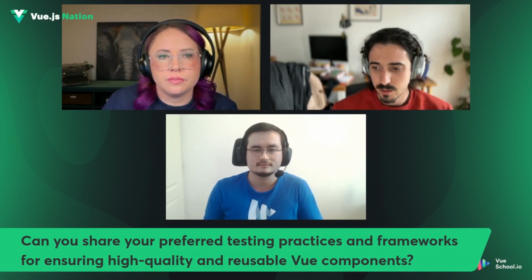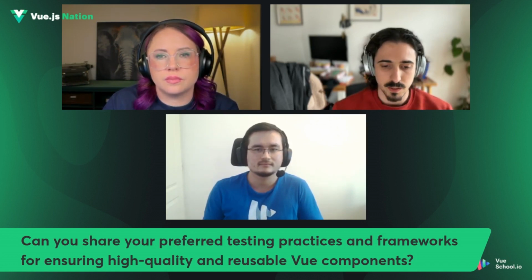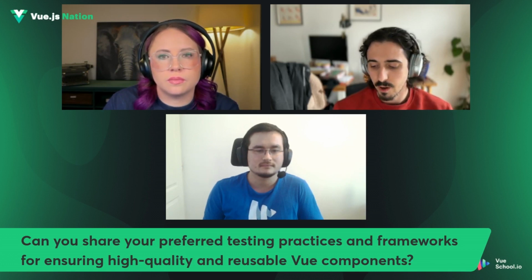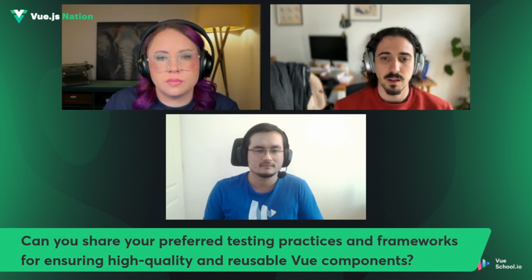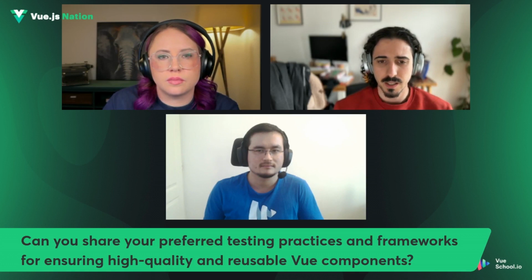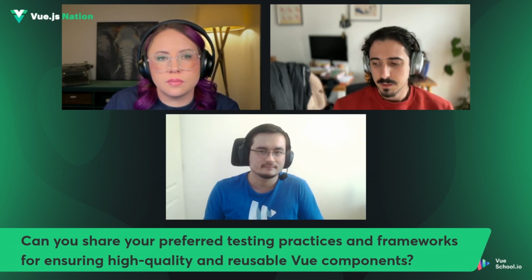Cypress is really nice too with the UI, and I haven't tested Playwright, but it seems to be nice also for components that are very tied to the browser environment. So it can be interactions that are difficult or not useful to mock on a unit test or integration test running on a Node environment.